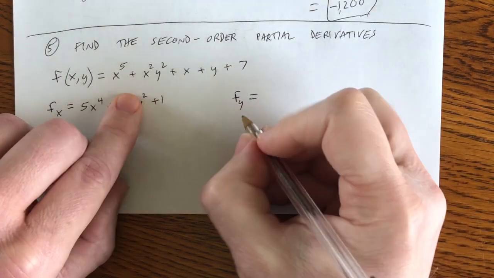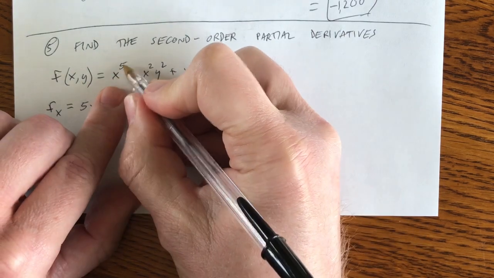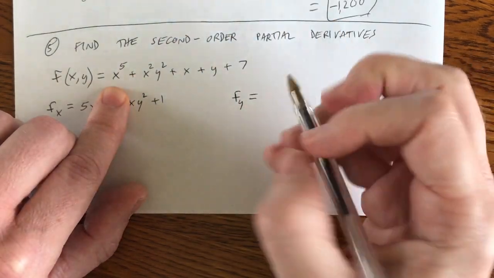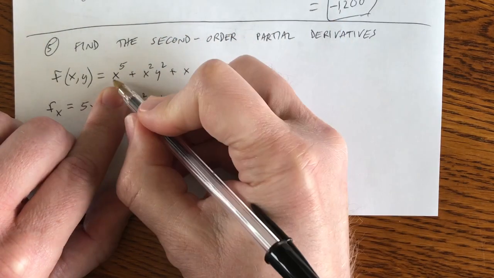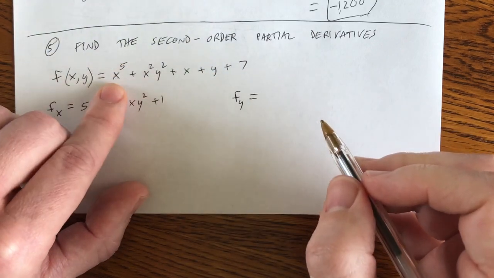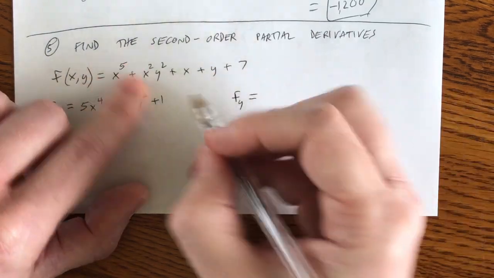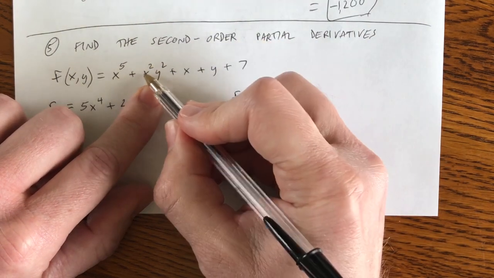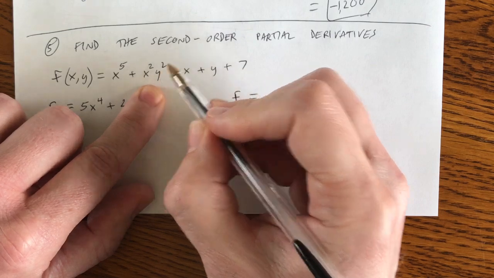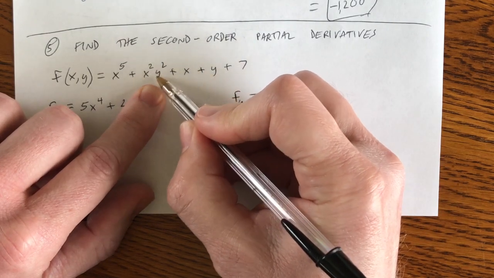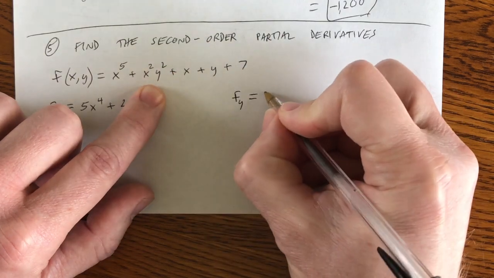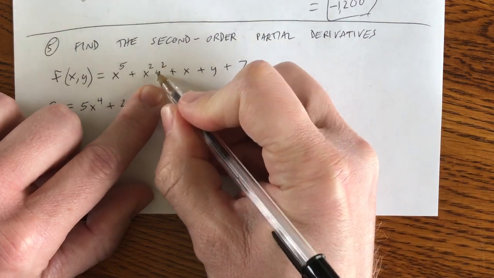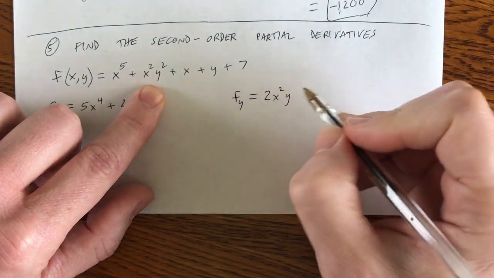So with respect to y, if it's just a single x term, this entire thing is considered to be a constant. So the first partial with respect to y, this is considered to be a constant, which means the derivative of this is 0. Okay, moving on to the next term. The x squared will remain because it's being multiplied through a y. All right, so we're only differentiating the y squared part, which is 2y. So we would get 2x squared y. The 2y is the derivative of y squared, and we leave x squared alone.